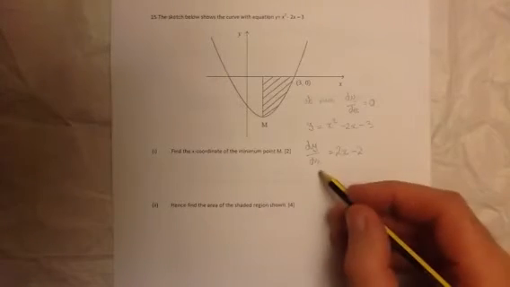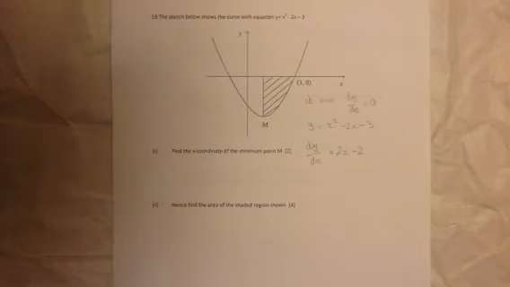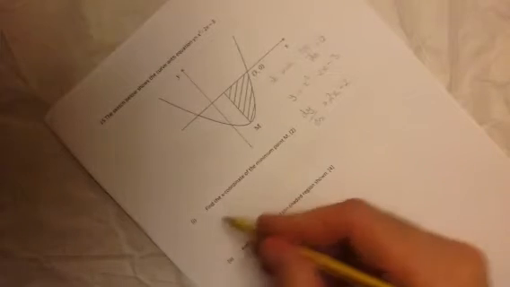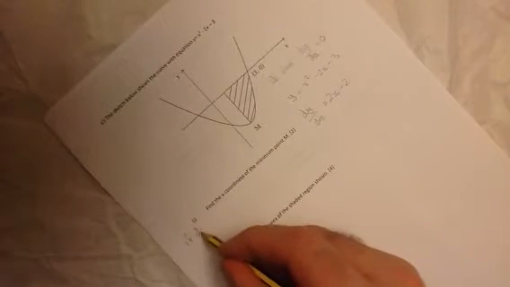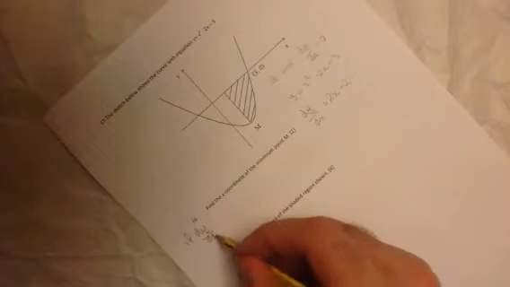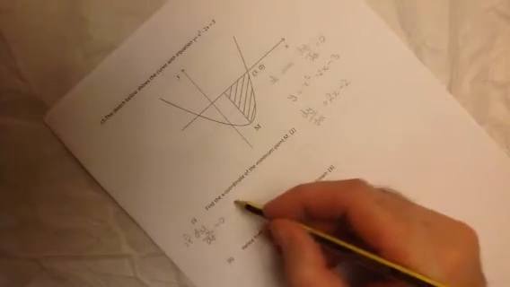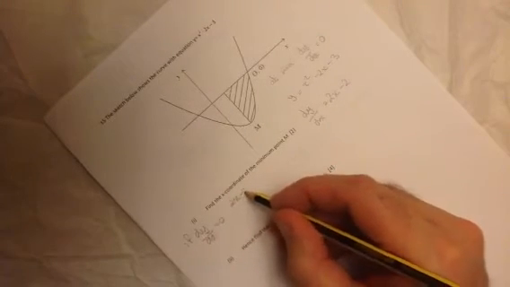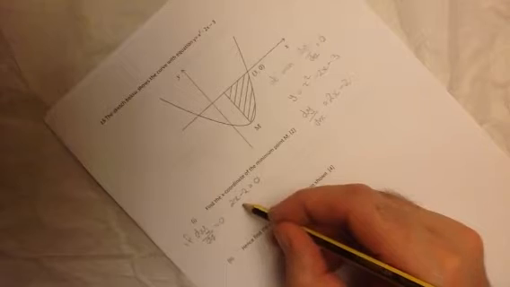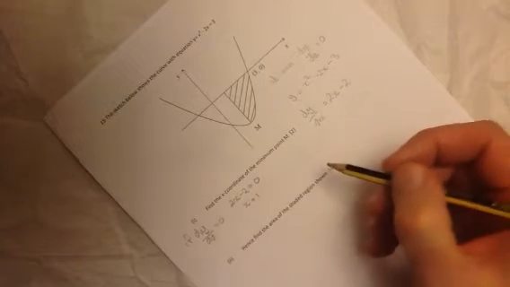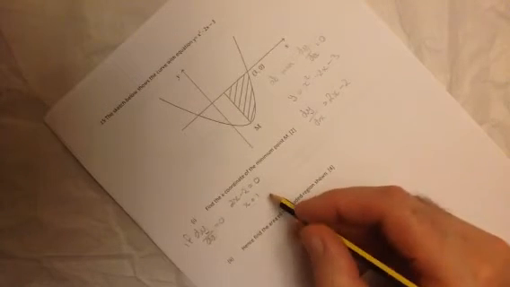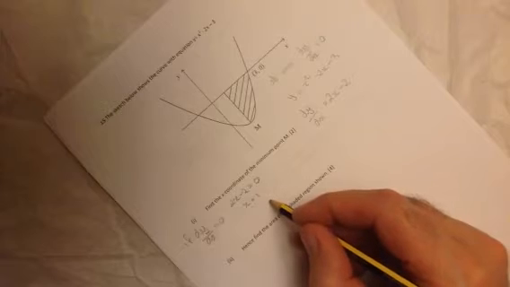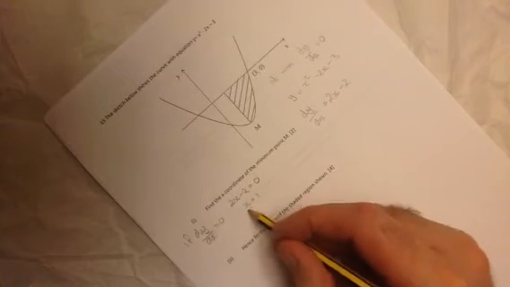Now, if we set dy dx equal to 0, then we have 2x minus 2 equals 0, so clearly x has to be 1. So the x coordinate of M is 1.